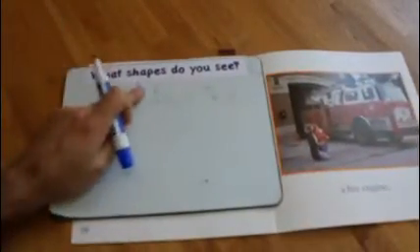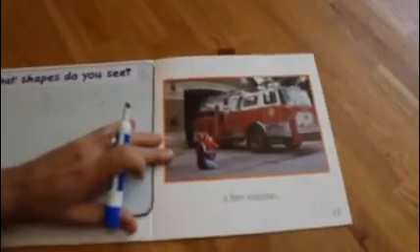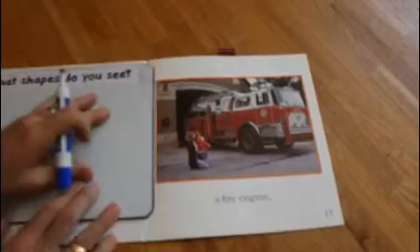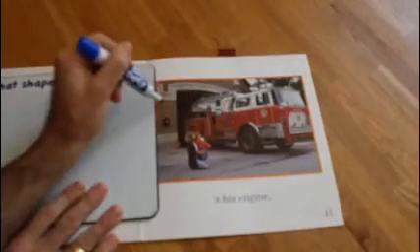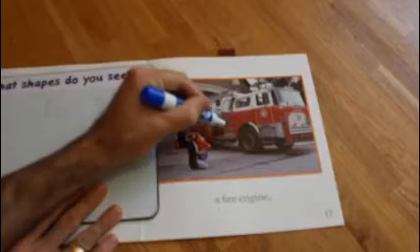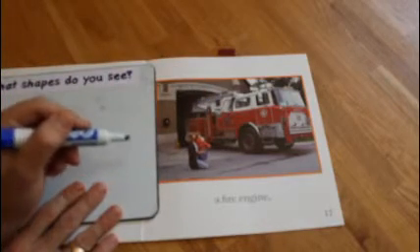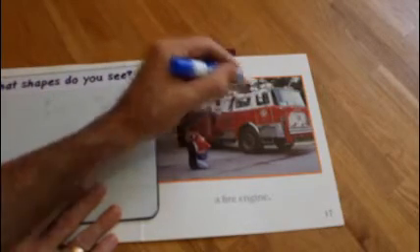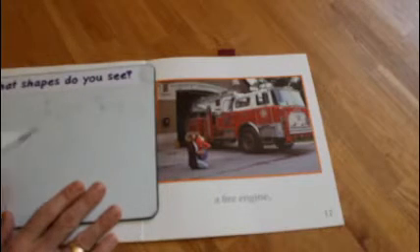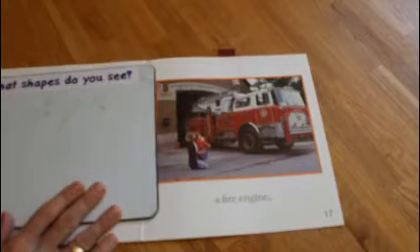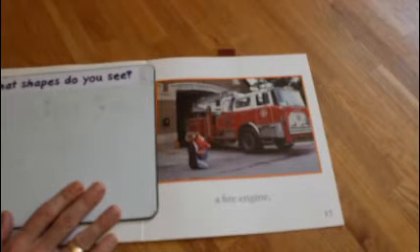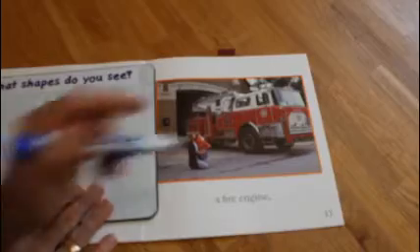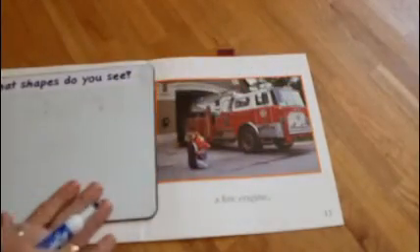Let's see what shapes we can see at the fire station. Get this ready. Here we go. Read it. What shapes do you see? Take a look. We've talked about the circle wheel, rectangle bricks, square door. We talked about the long rectangle on the side of the ladder, the rectangle mirror, the square mirror. I see another rectangle door here in the back. 2 long sides, 2 short sides. I see another circle up front. I think that's the siren.